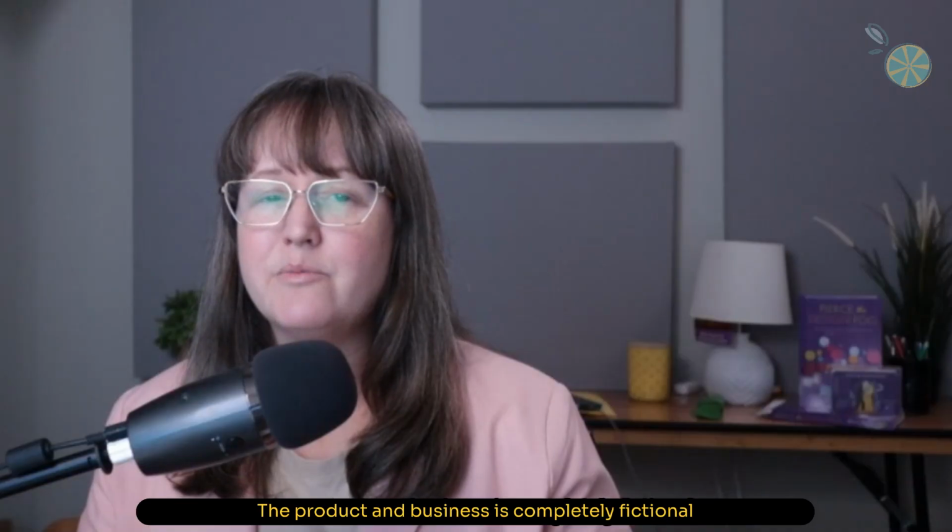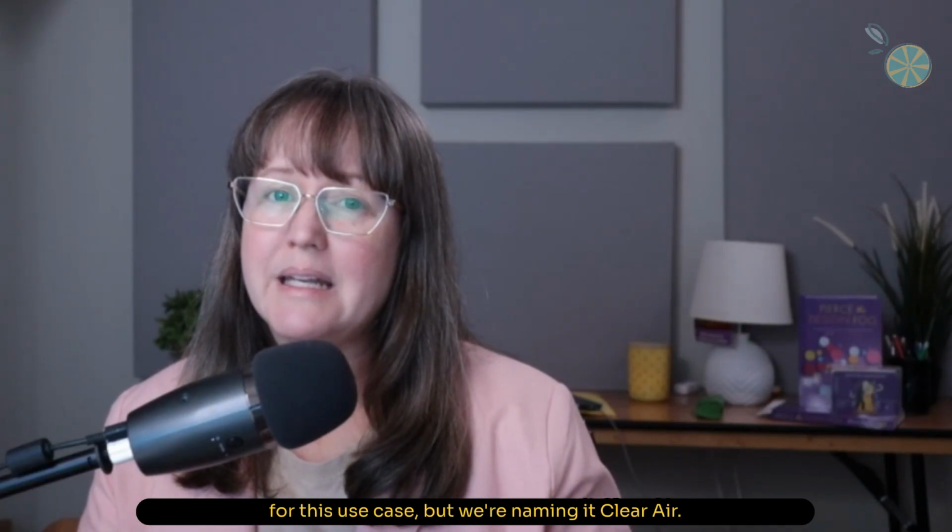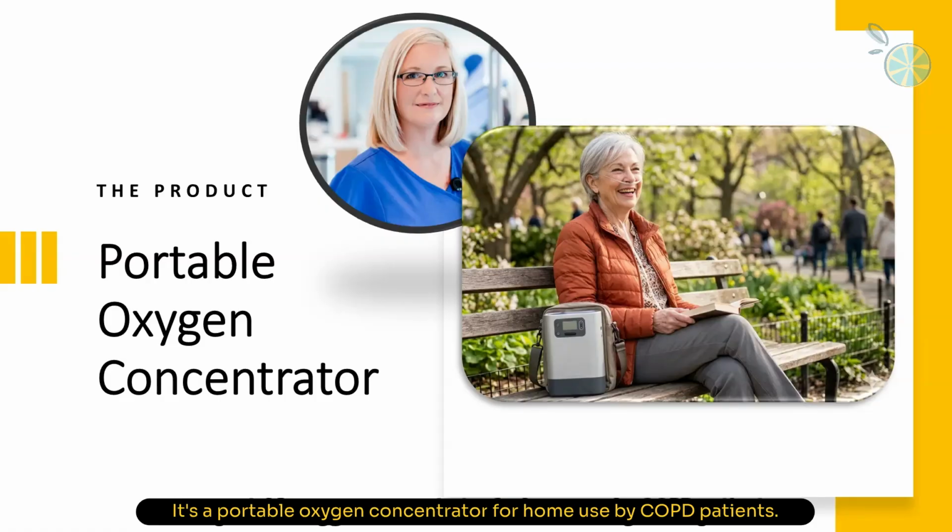The product and business is completely fictional for this use case, but we're naming it ClearAir. It's a portable oxygen concentrator for home use by COPD patients. The primary user is Margaret. She's 68, COPD stage 3, managing oxygen dependency while staying mobile in her daily life. There's also a second user in this story, Dr. Chen, Margaret's prescribing physician, who defines the clinical requirements the device has to meet.